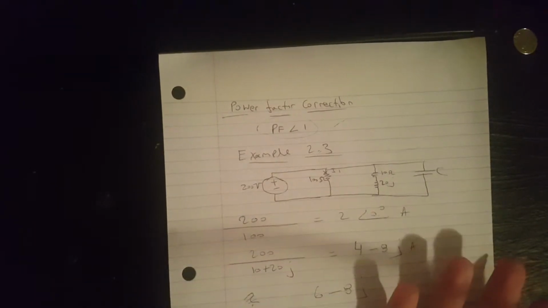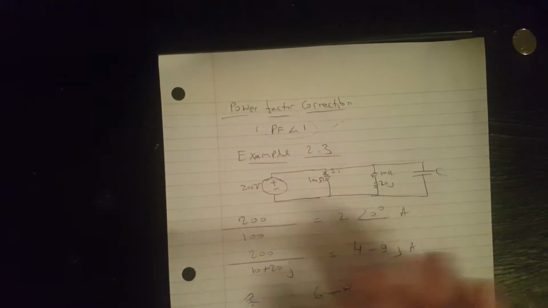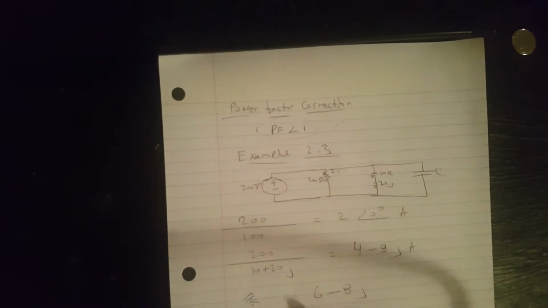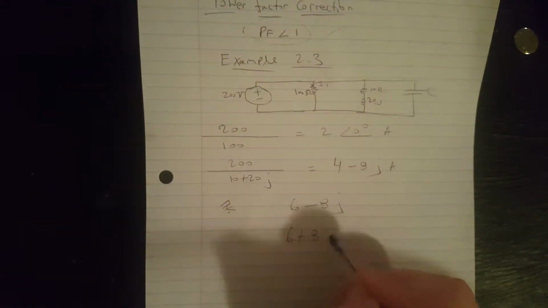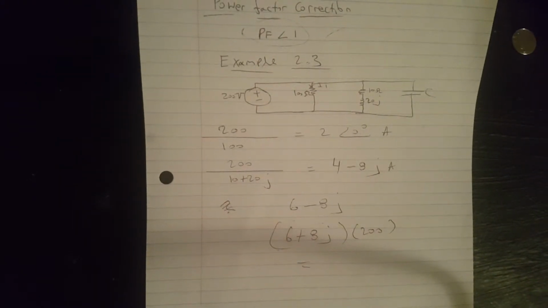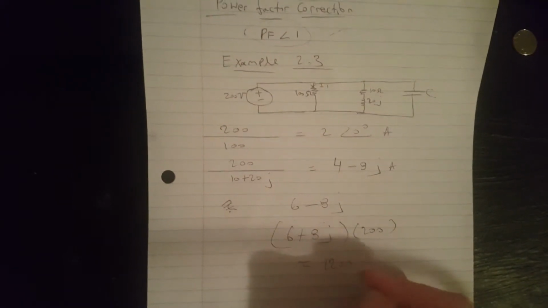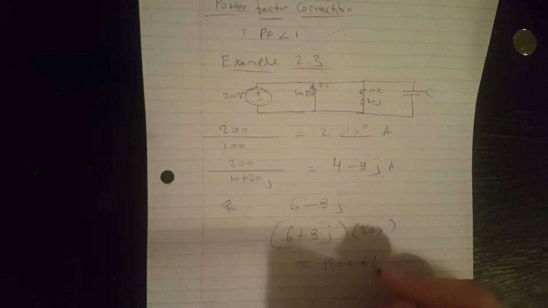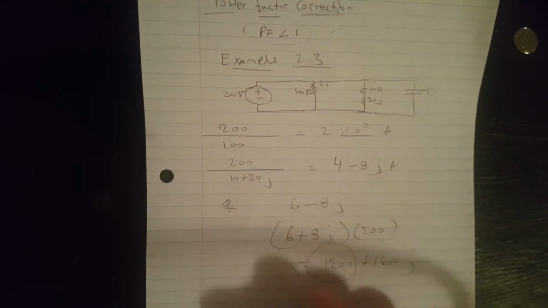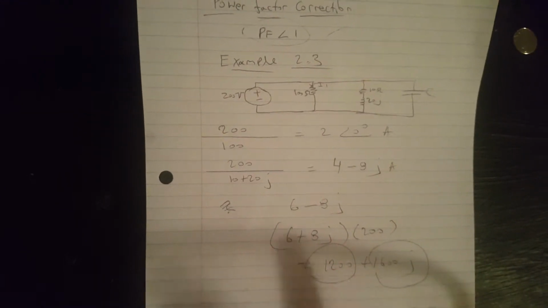Yeah, so that's the total current. And the real and reactive power total, okay. So what you do is you can just say, okay, conjugate of this one is 6 plus 8J, and I multiply by 200, and I'm going to get 1,200 plus 1,600 J. This is the total real, total reactive. Apparent is the whole thing.